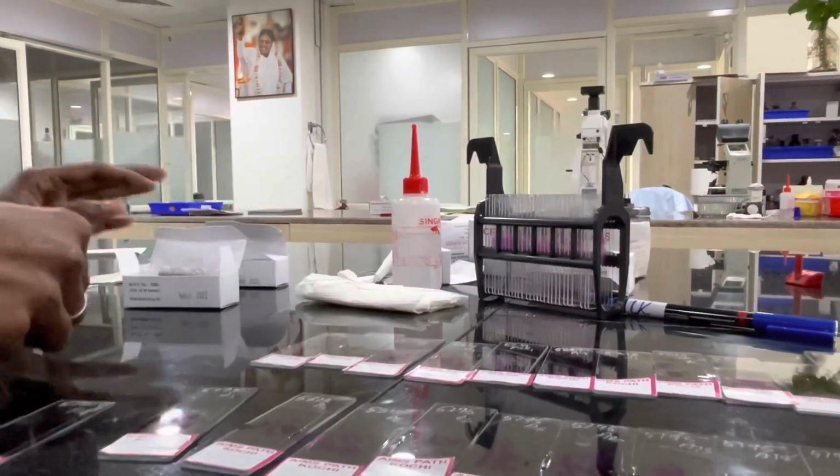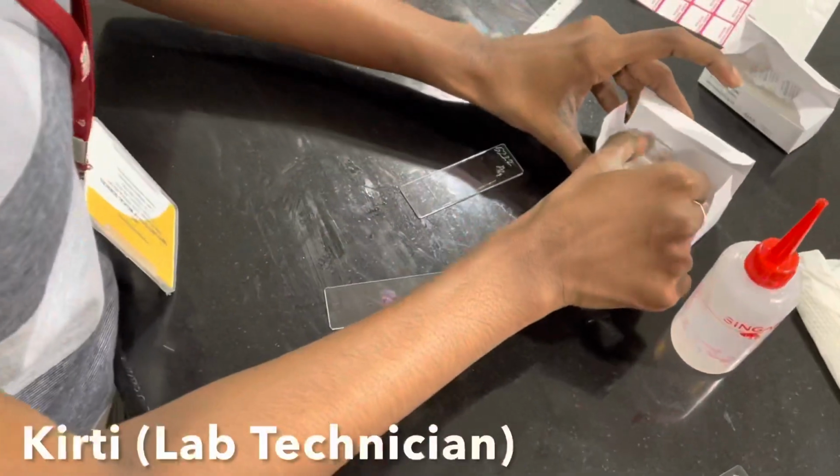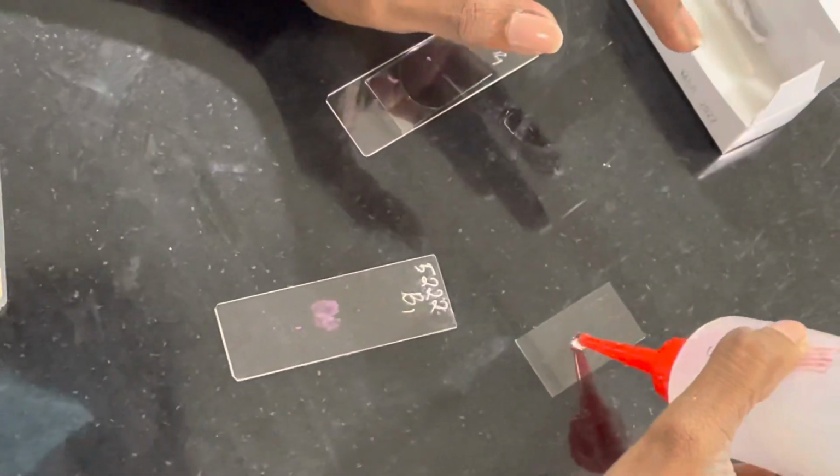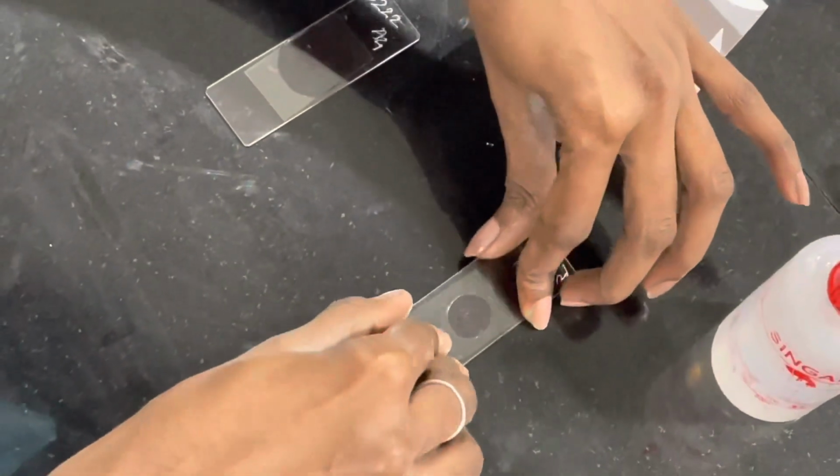The next step is mounting. As we can see here, the lab technician is placing a drop of DPX mountant on the cover slip and the slide is placed over it.